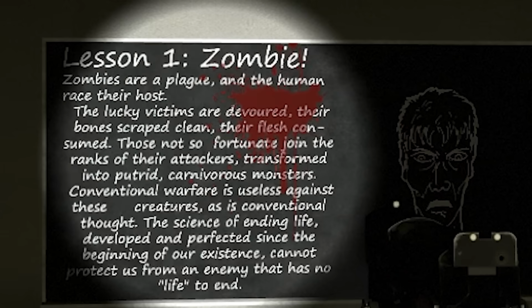Lesson 1. Zombie. Zombies are the plague and the human race is their host. The lucky victims are devoured, their bones scraped clean, their flesh consumed. Those not so fortunate join the ranks of their attackers, transformed into putrid, carnivorous monsters. Conventional warfare is useless against these creatures, as is conventional thought. The science of ending life, developed and perfected since the beginning of our existence, cannot protect us from an enemy that has no life to end.